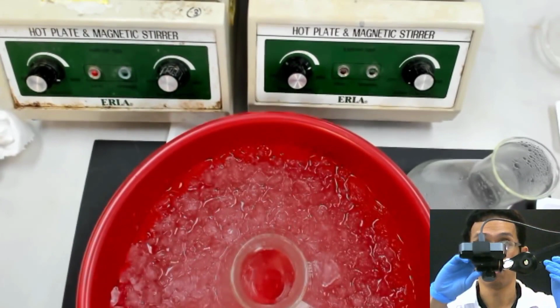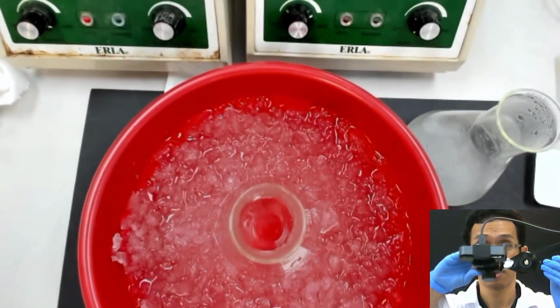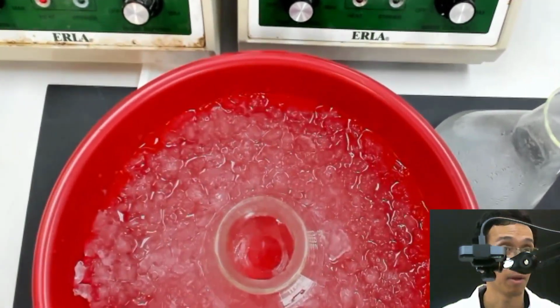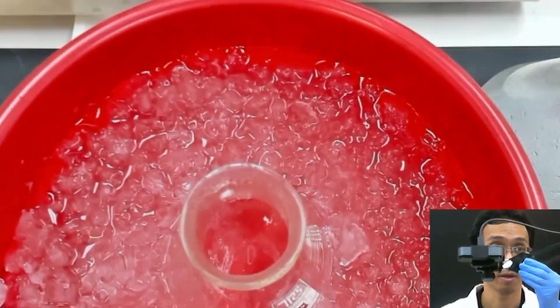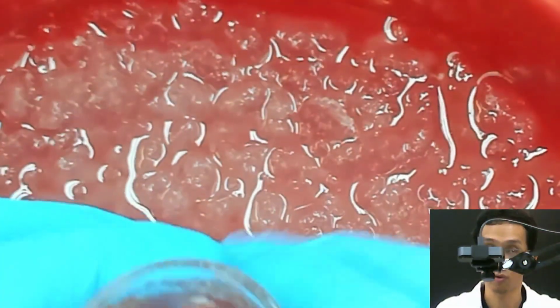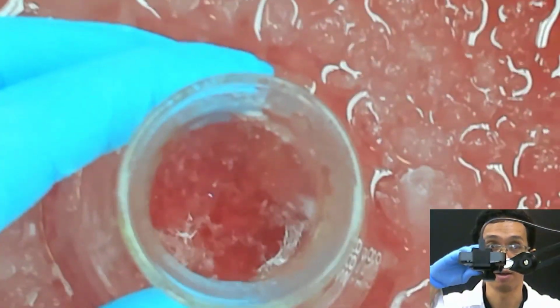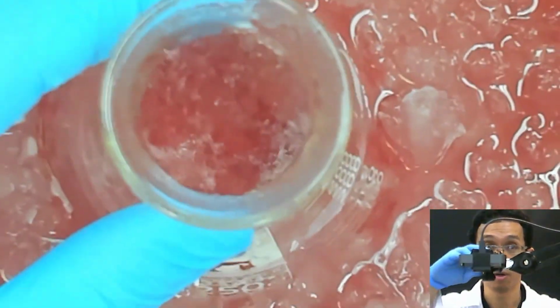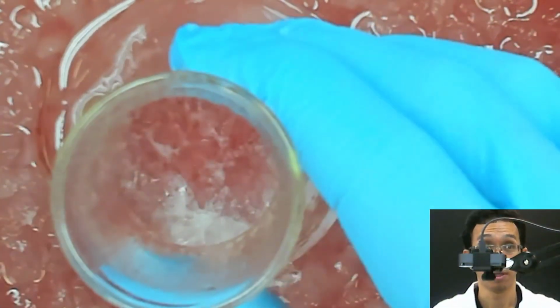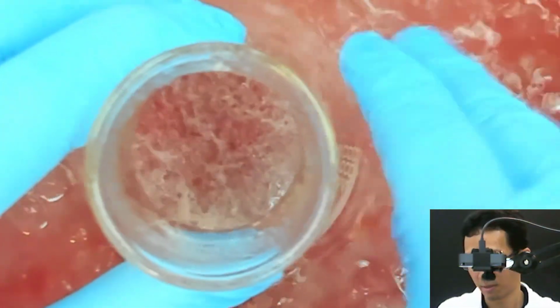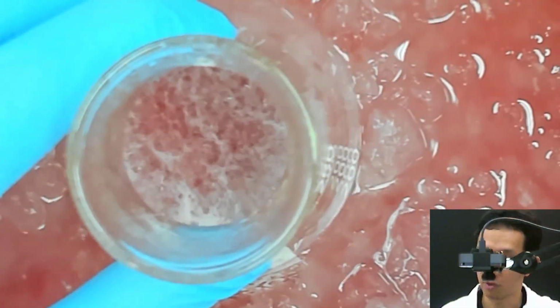Let me zoom in. That's why you need to hold it. In the lab, you have your friend to help you. But now I'm alone, so it's quite tough to do this and control the computer at the same time.